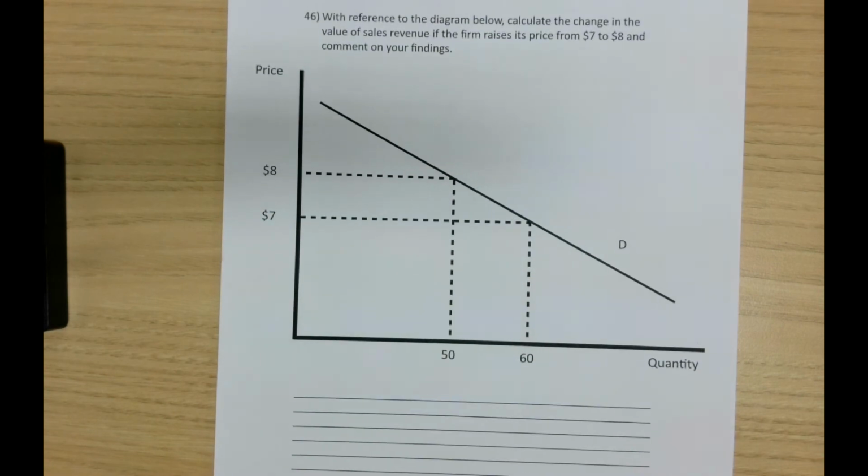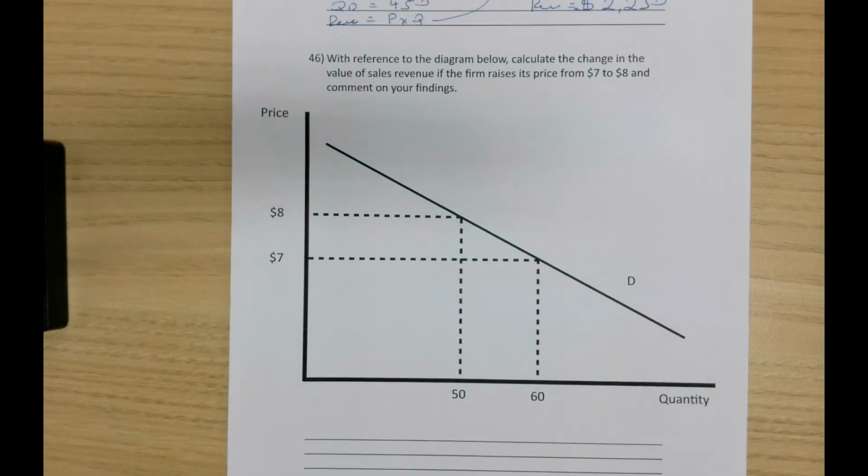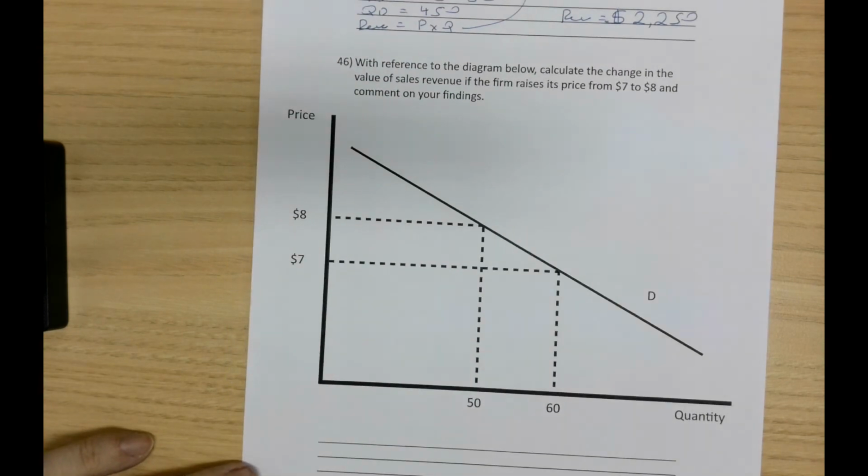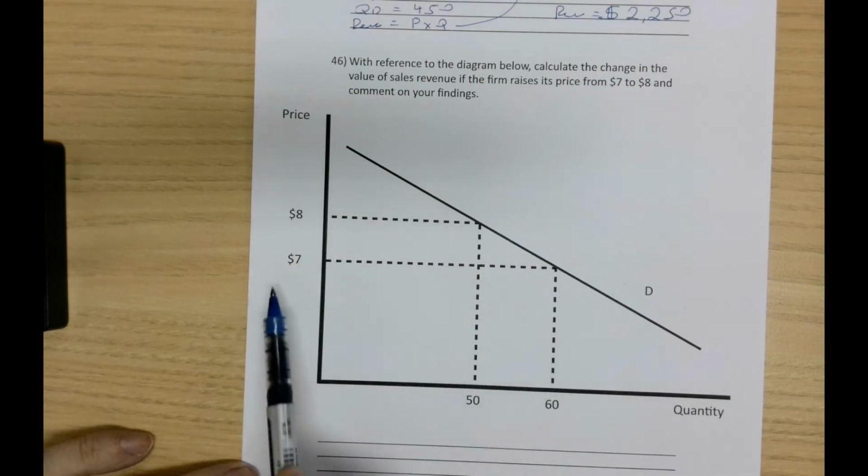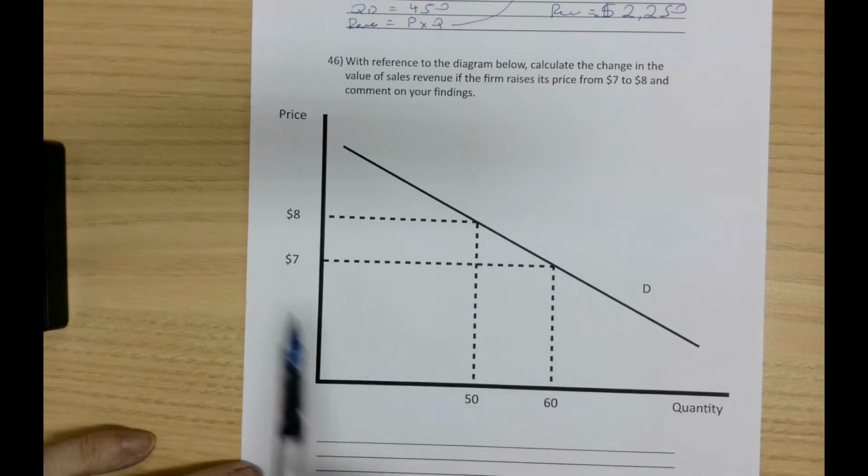All right, now, last question. With reference to the diagram below, calculate the change in the value of sales revenue if the firm raises its price from 7 to 8, and comment on your findings. Revenue is price times quantity.